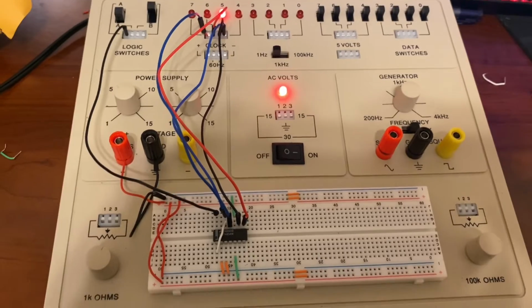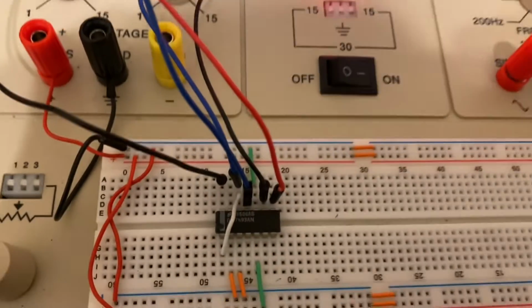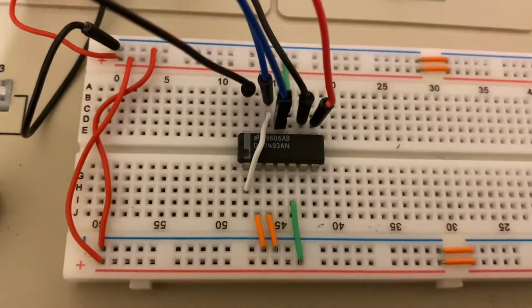Today I'll be showing the circuits for experiment number 8. Now we start with 7493, so this is part 1.